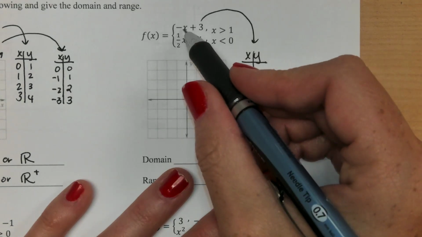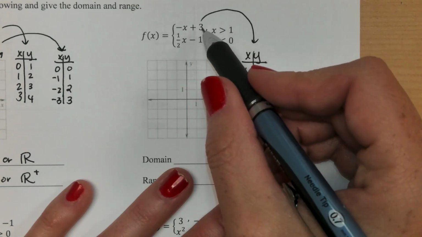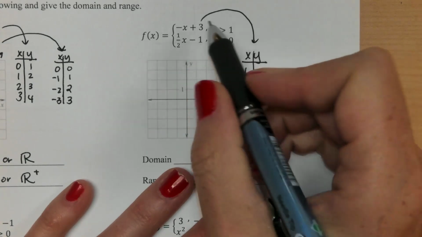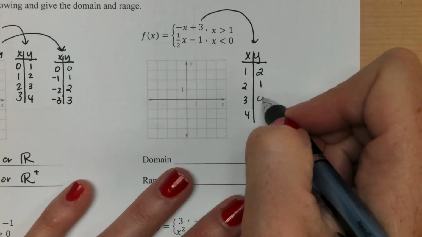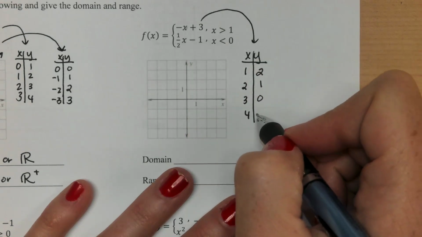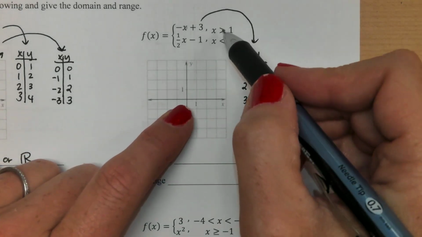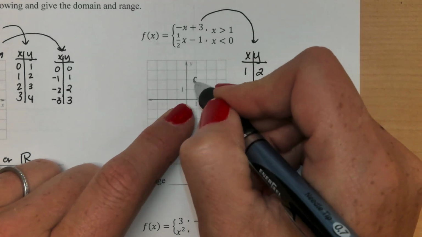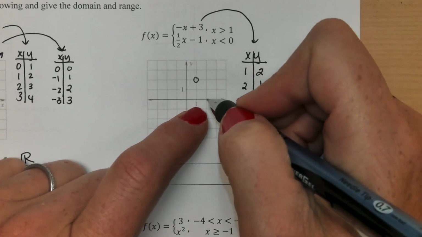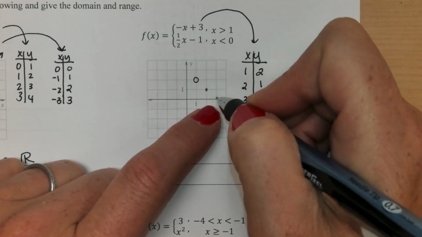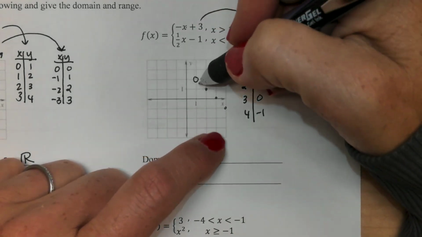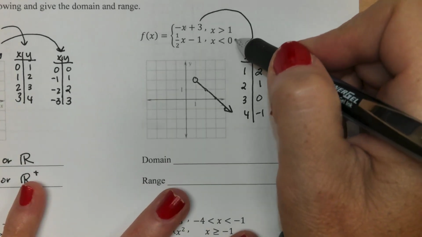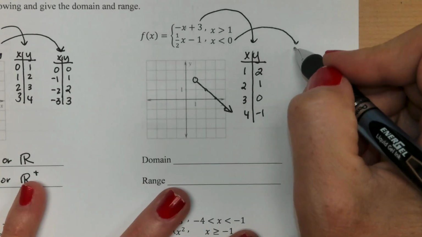If I plug a 1 in here, negative 1 plus 3 would be 2. Negative 2 plus 3 would be 1. Negative 3 plus 3 would be 0. And negative 4 plus 3 would be negative 1. So I'm going to plot those, and this is an open circle. So my first one is open at 1, 2, and then closed at 2, 1, because we're just going to connect these in that order. There's my first one.